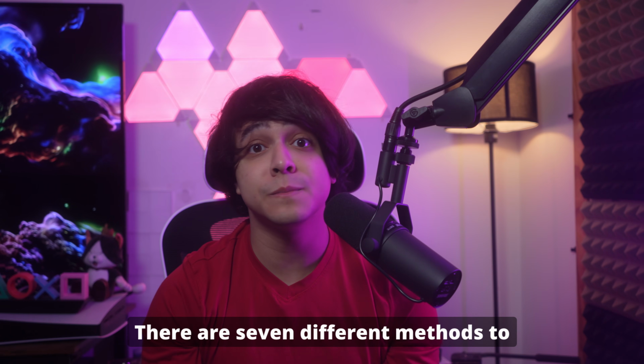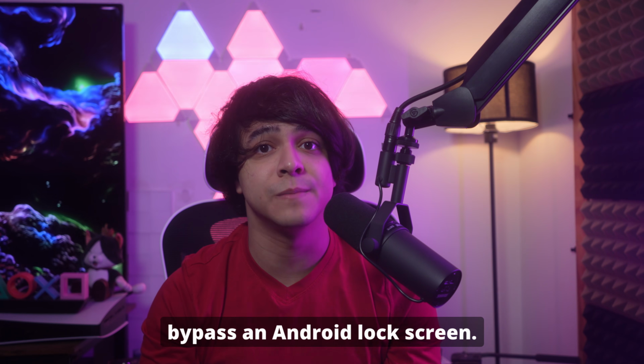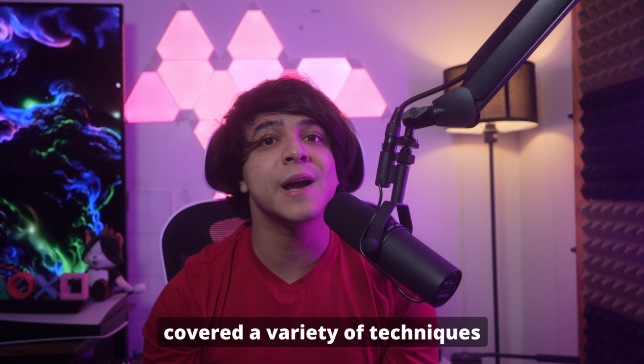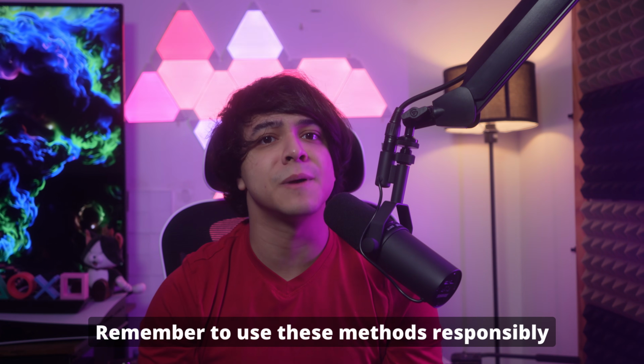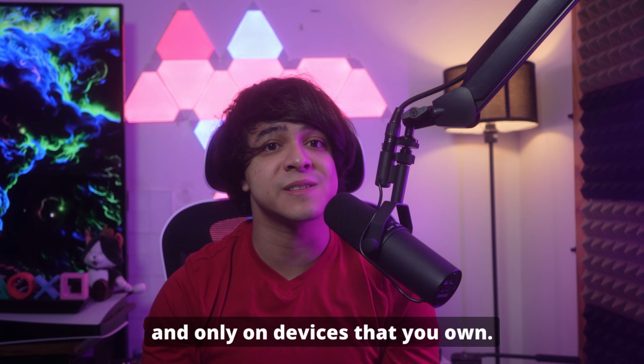There are 7 different methods to bypass an Android lock screen. From safe data preserving options to complete resets, we've covered a variety of techniques so you can choose the best one for your situation. Remember to use these methods responsibly and only on devices that you own.